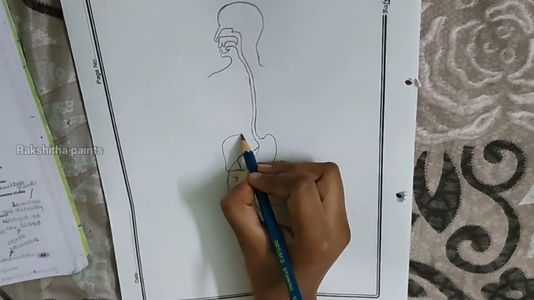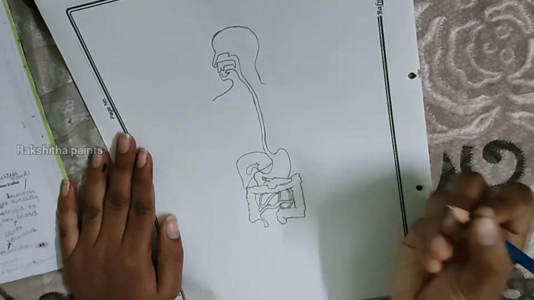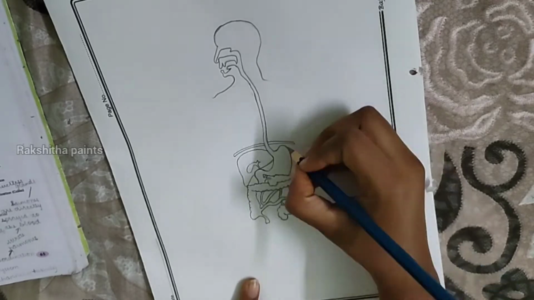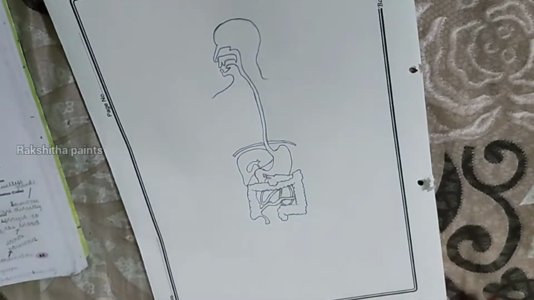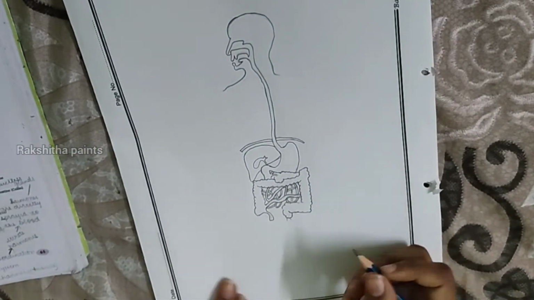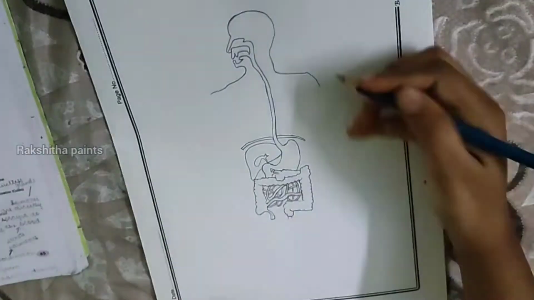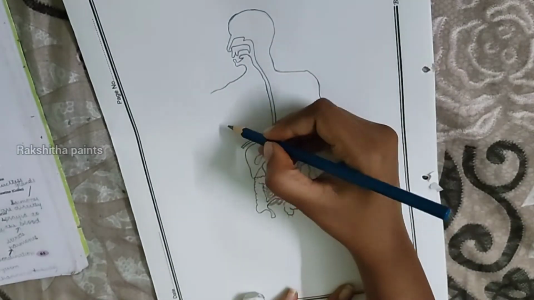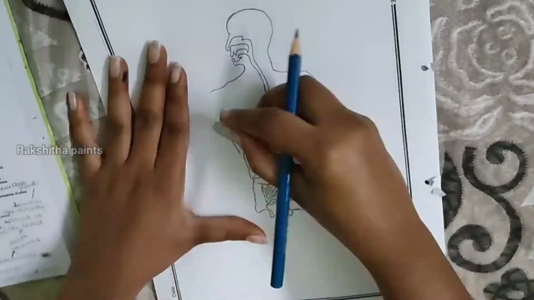Now I am drawing the liver and the gallbladder. Above that we have the diaphragm. Then I am giving the small details in the small intestine, like extra small intestine tubes. Then I am giving the outline for the diagram.